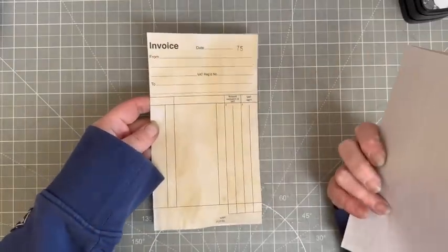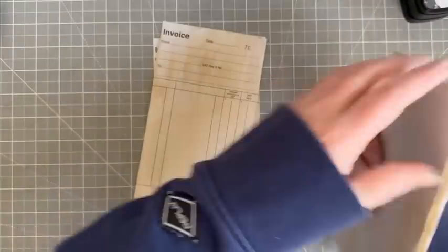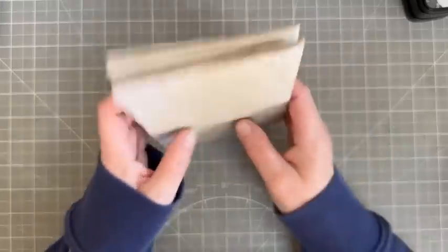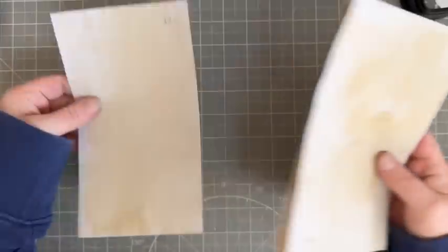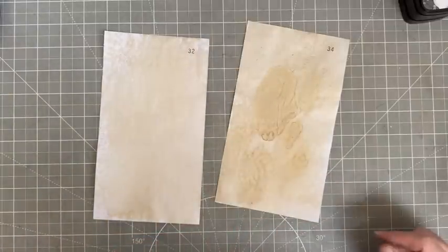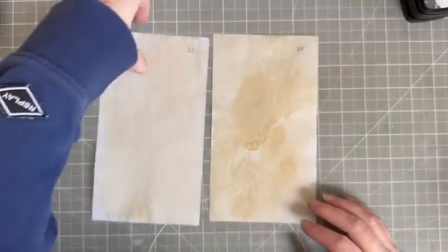And you can fill these in 100%. We will embellish one that's already got the grid on it. But we're going to make one. We're going to make one with stamps, and then I'm going to show you how to make one without the stamps, because not everybody has got grid stamps.